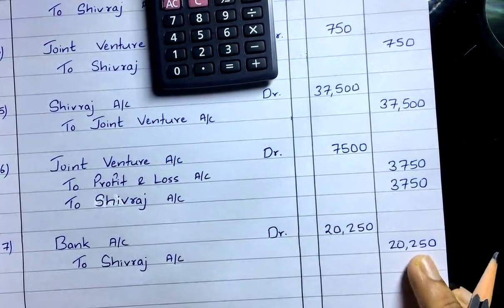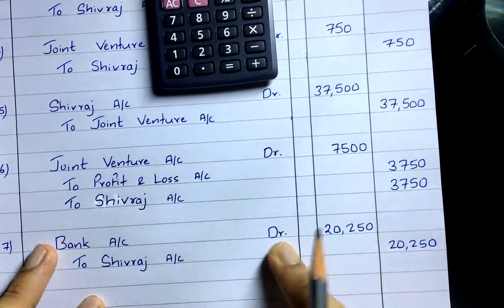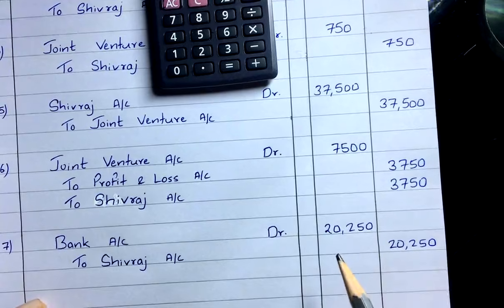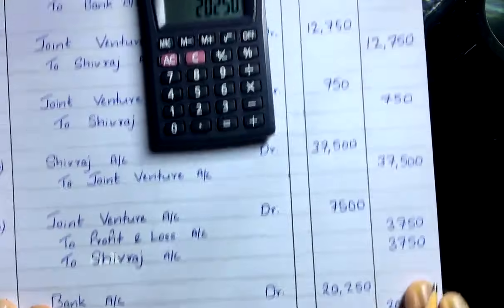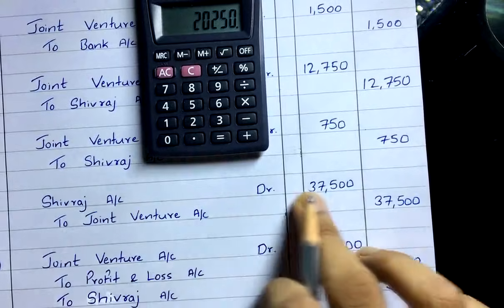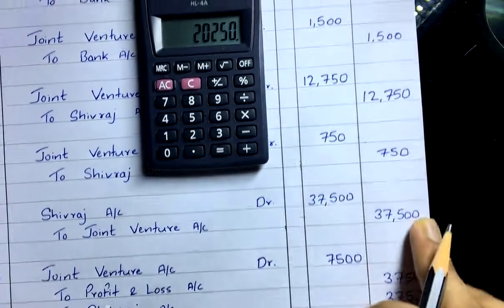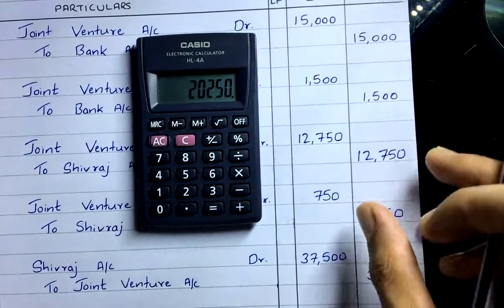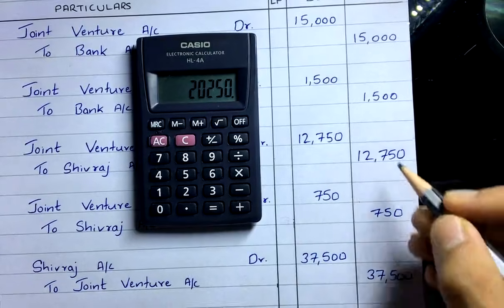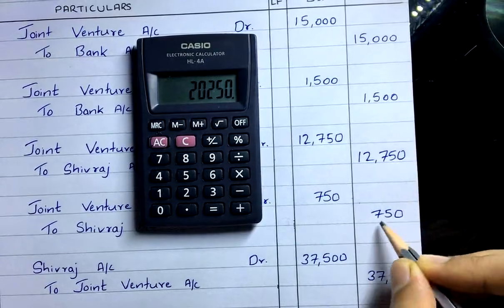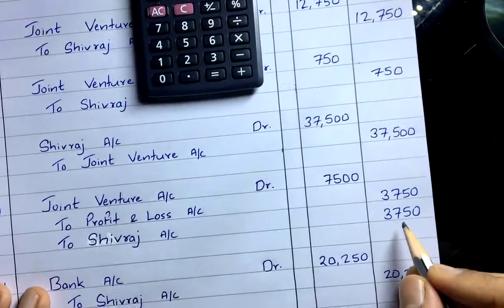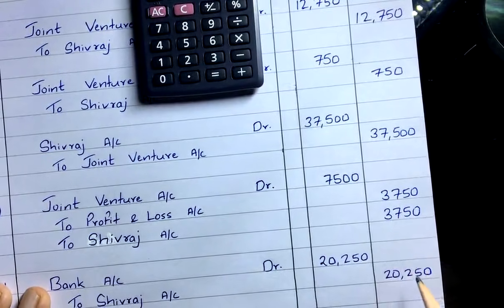Okay, so now Shivraj will pay to Karthik. So Karthik will receive the money. See here, 37,500 in Shivraj account is on the debit side, and here there is less. Here there is a shortage of 20,250. 12,750 is there, 750 is there, and then 3,750 is there. So here there is a shortage of 20,250.